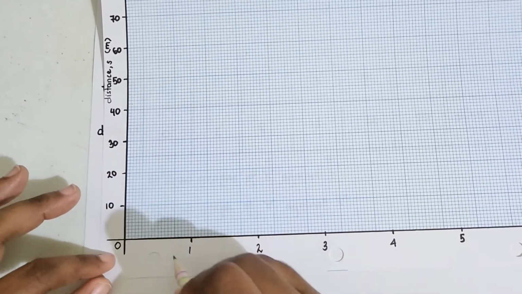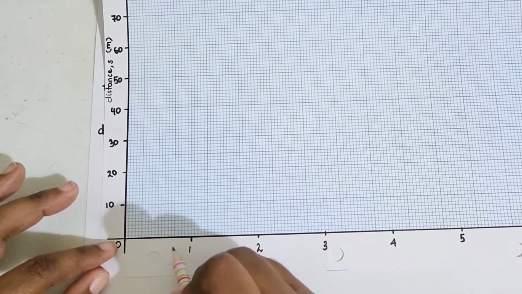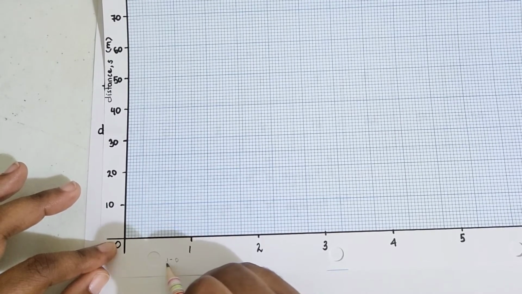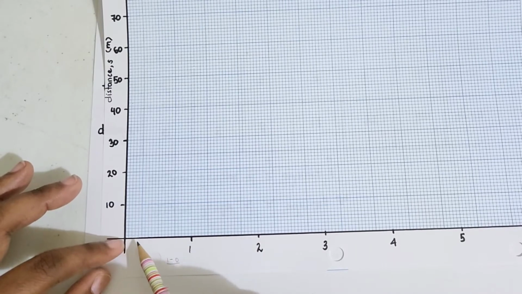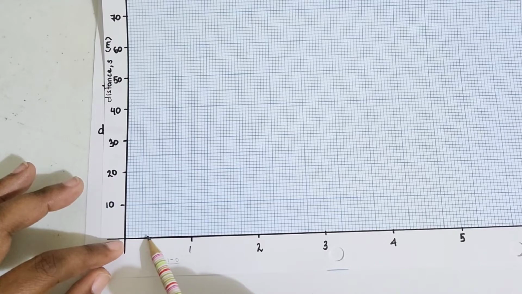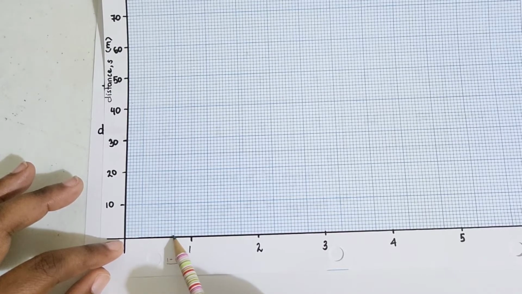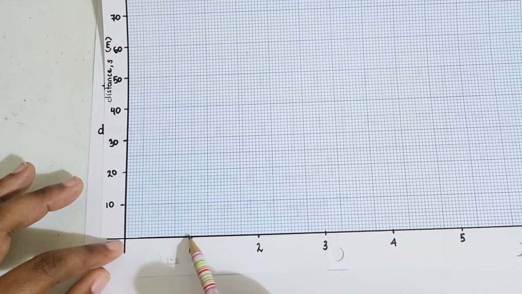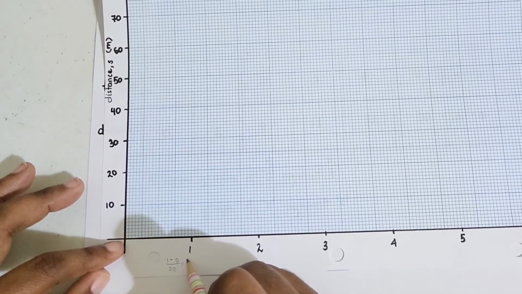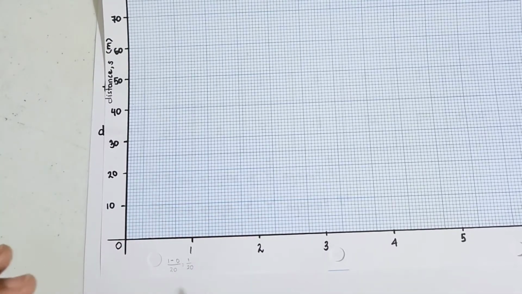So in between here we have 0 and 1, so this space will be 1 minus 0, and we divide by 20 because it will be 1, 2, 3, 4, 5, 6, 7, 8, 9, 10, 11, 12, 13, 14, 15, 16, 17, 18, 19, 20. So each space will be equal to 1 divided by 20.